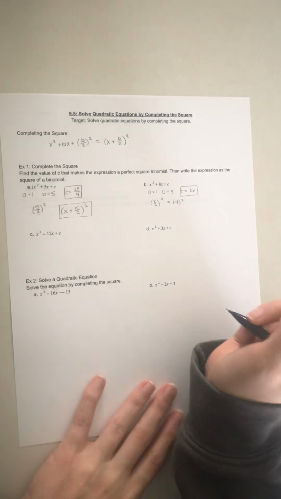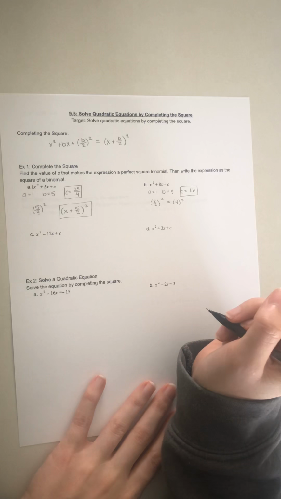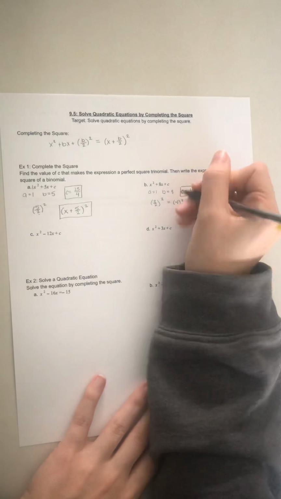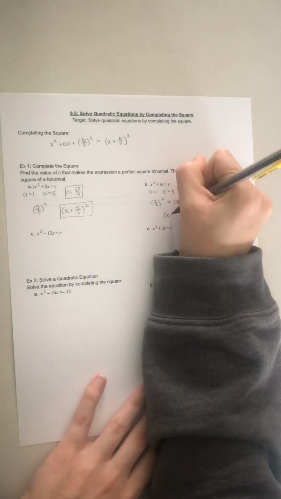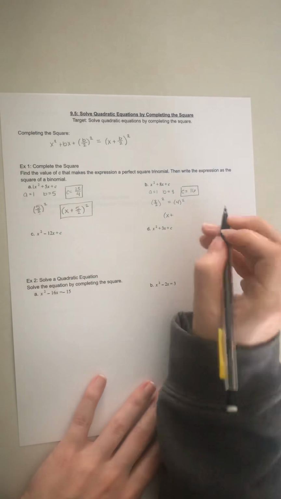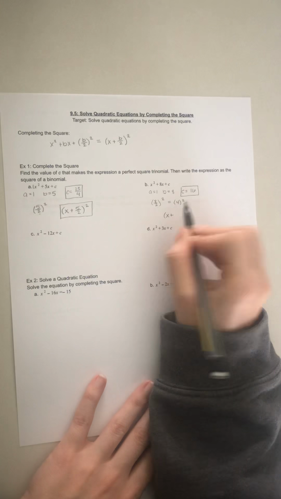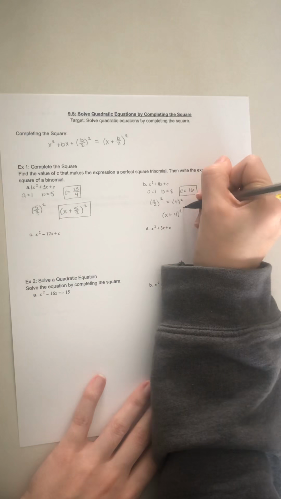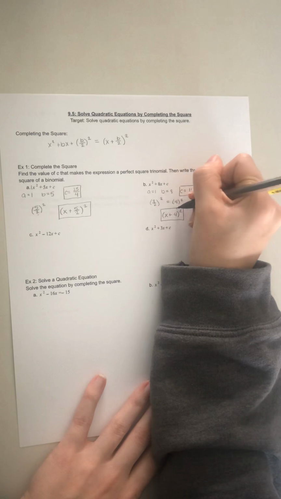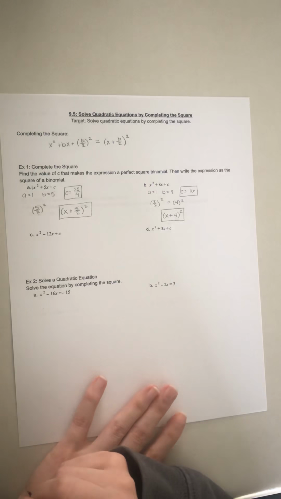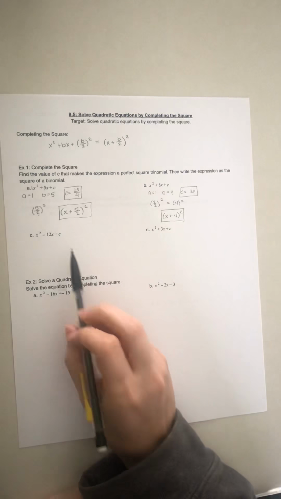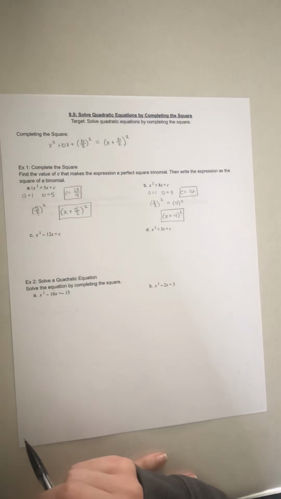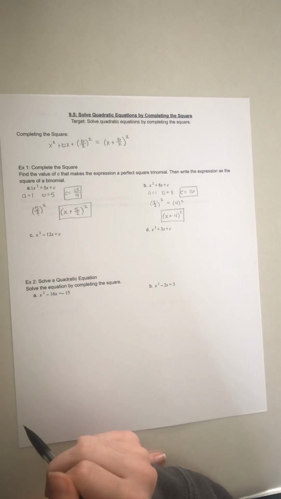Okay. Then I'm going to write the expression as a square of a binomial. So I'm going to have x. It's a plus here, so it'll be a plus here. And then what's in my parentheses simplified is the 4. So I'm going to have the 4, and then I add the square. Okay, so what I want you to do is pause this video, and try out both C and D and see if you get the correct answers.